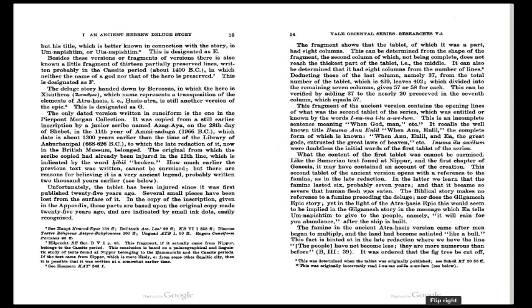The only dated version written in cuneiform is one in the Pierpont Morgan collection. It was copied from a still earlier inscription by a junior scribe named Azag-aya on the 28th day of Shebat in the 11th year of Ammi-zaduga, 1966 BC, which date is about 1300 years earlier than the time of the library of Ashurbanipal, 668 to 626 BC, to which the late redaction of it, now in the British Museum, belonged.